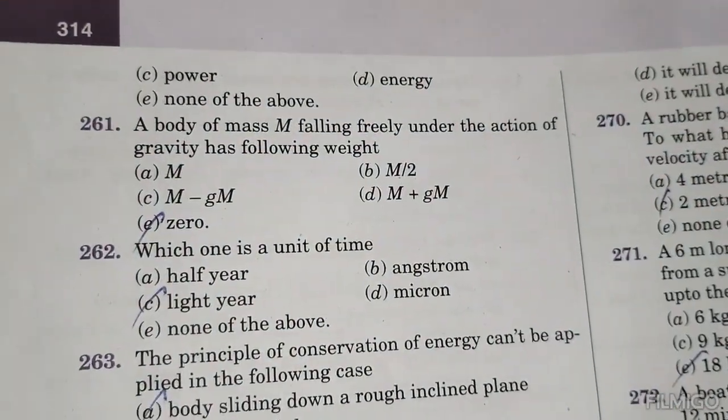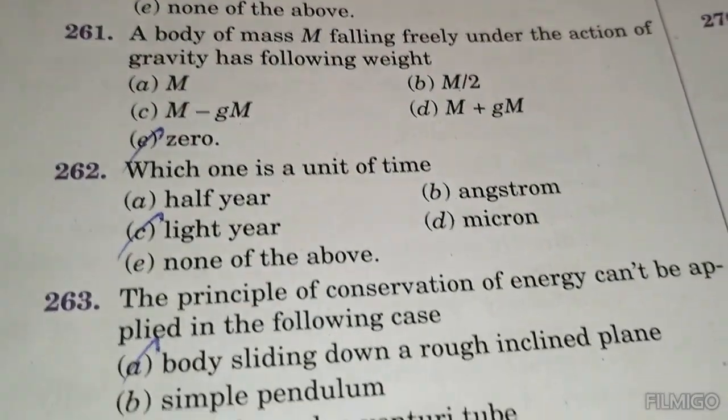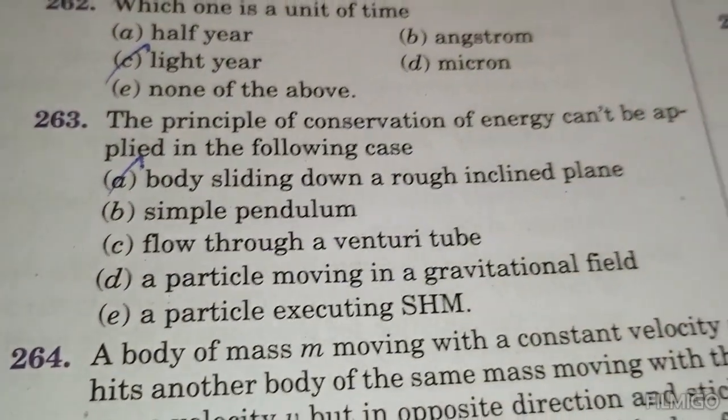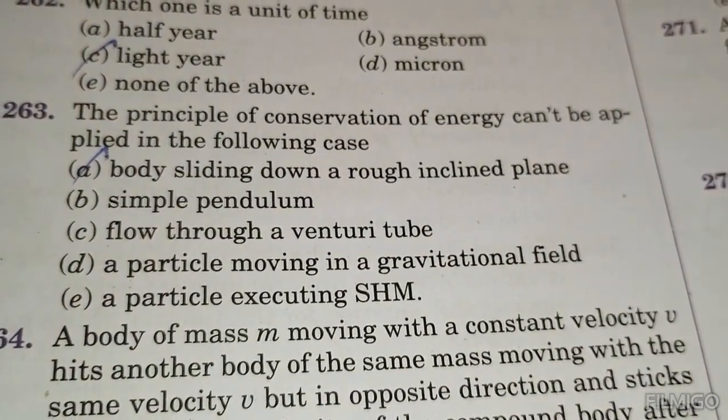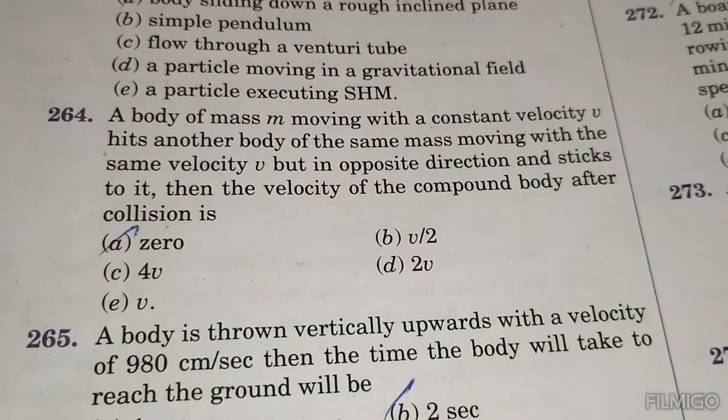A body of mass m falling freely under the action of gravity has weight equal to 0. Which one is the unit of time? The light year. The principle of conservation of energy can't be applied in the following case: a body sliding down a rough inclined plane.